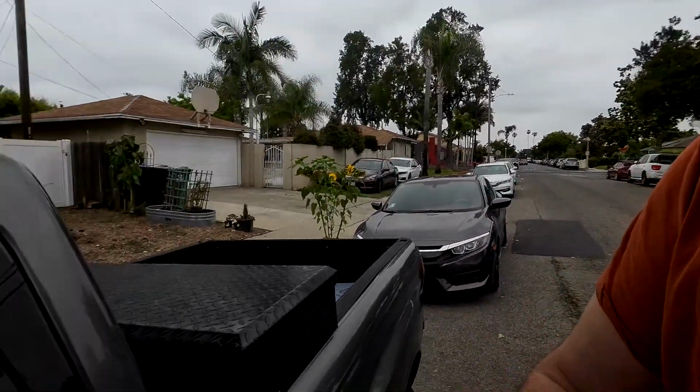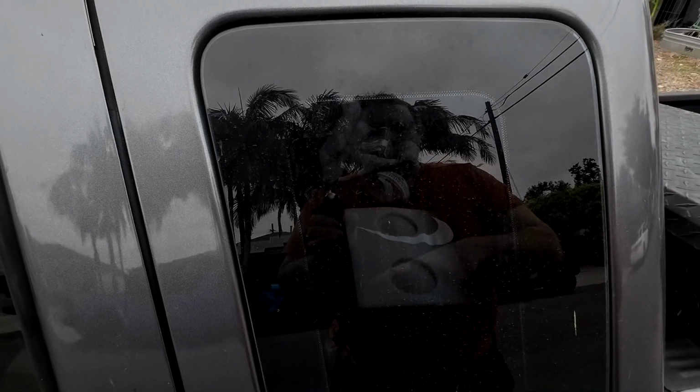Without having a gimbal, all I have is a tripod. So let's see, like reflection here, if I can see. Yeah, you see, a tripod and a ball head, and I got an attachment.